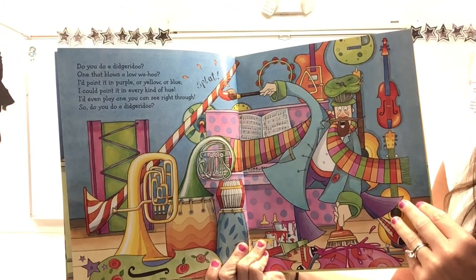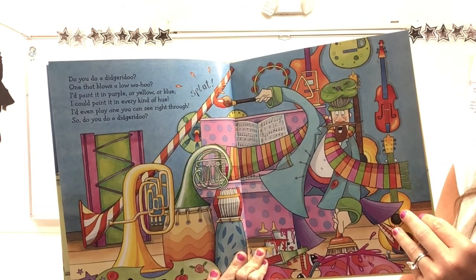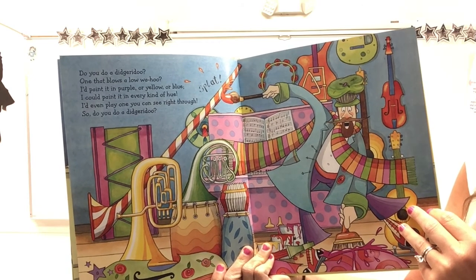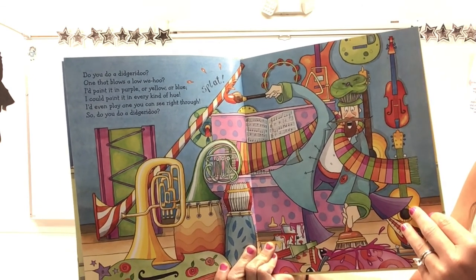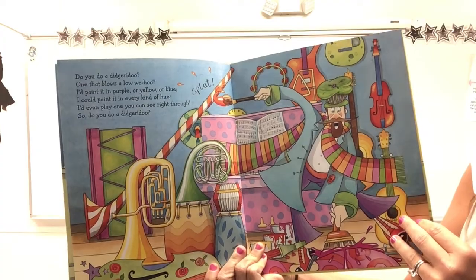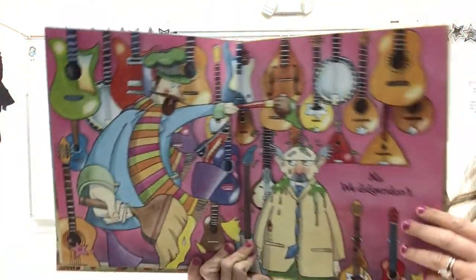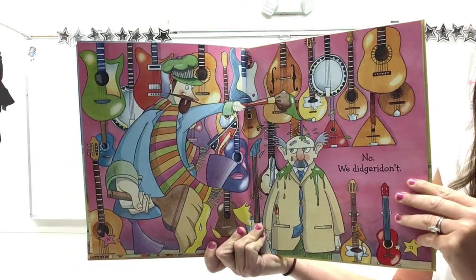I'd paint it in purple or yellow or blue. I could paint it in every kind of hue. I'd even play one you can see right through. So, do you do a didgeridoo? No, we don't.